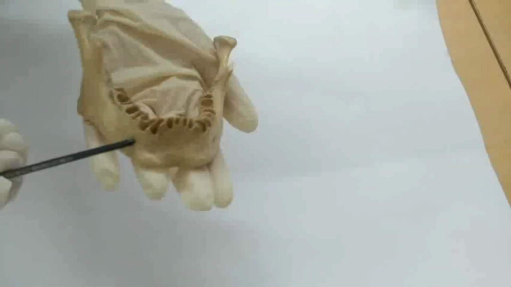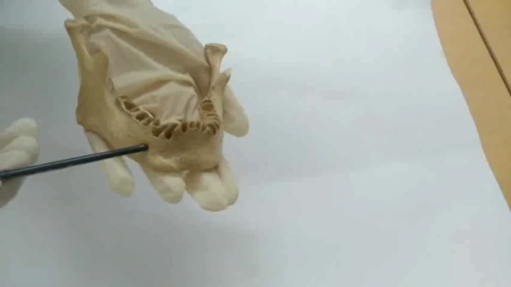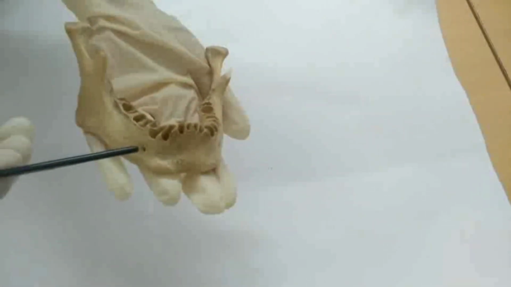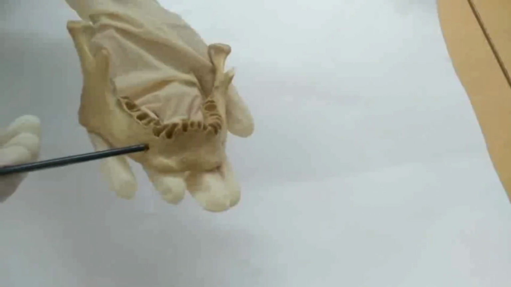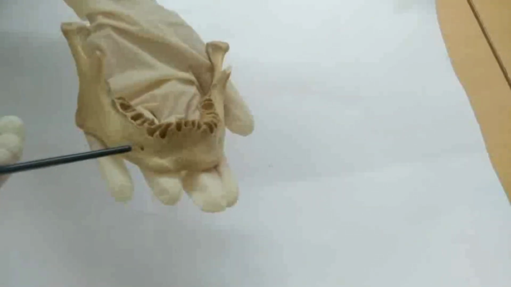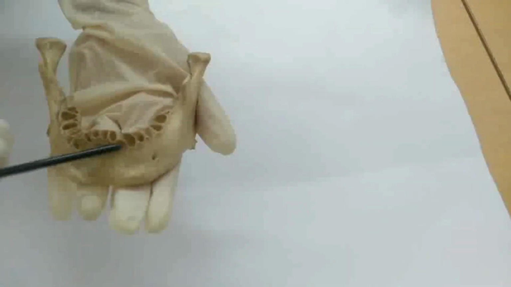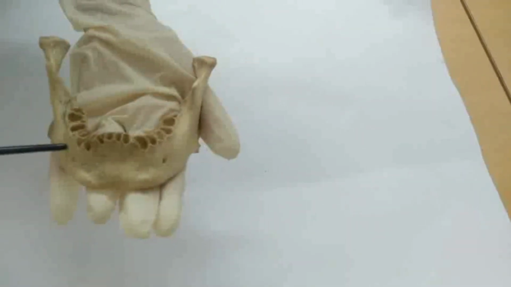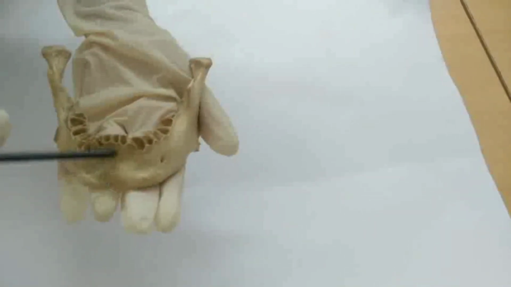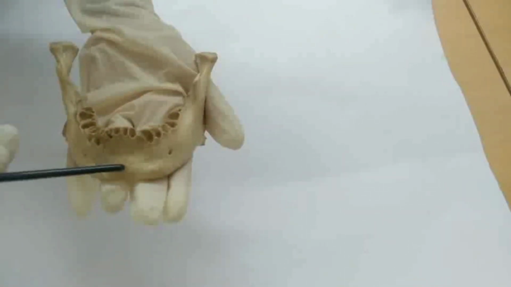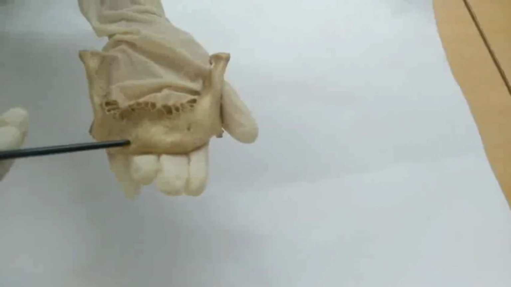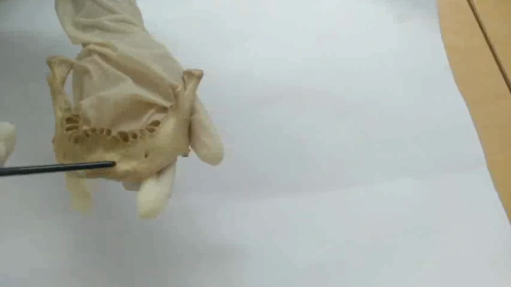Now, this mandible has two foramina on the external surface. These are known as the mental foramina. From this, the mental nerve and vessels run. And on the front side, developmentally, the right half and left half of the mandible develop separately, and at about 2 years of age, they fuse at the symphysis menti. And at the symphysis menti, there is a protuberance known as the mental protuberance.